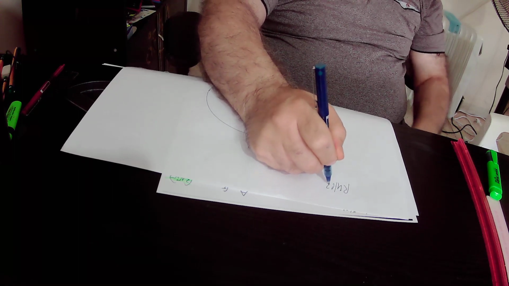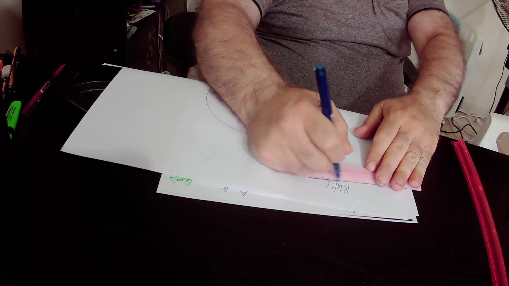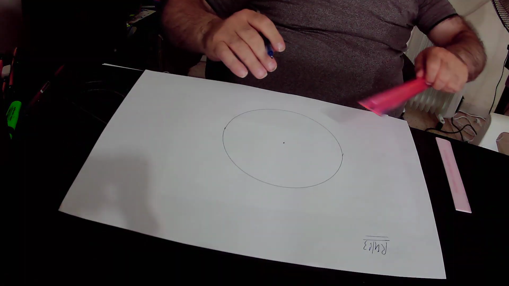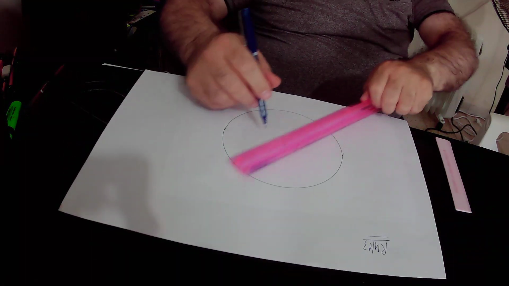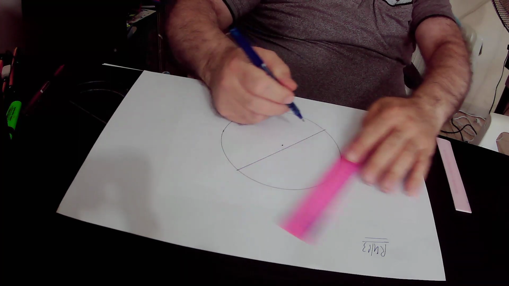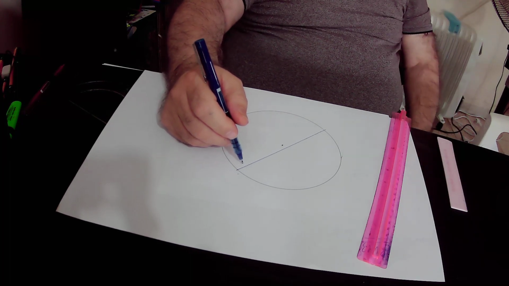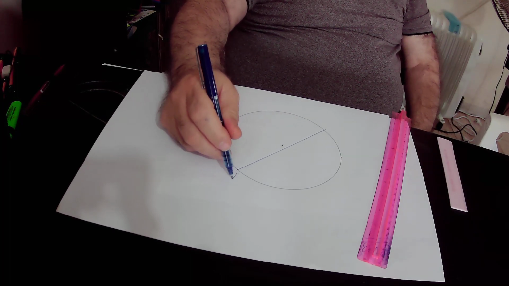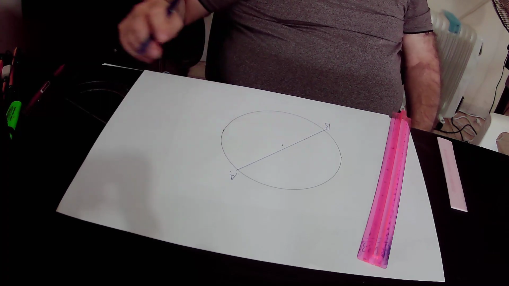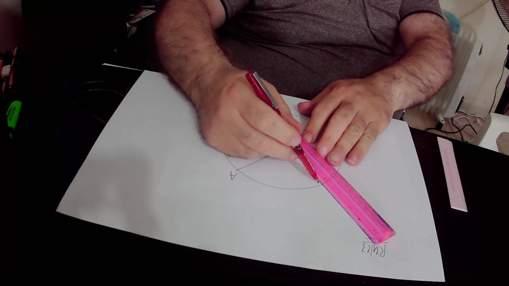According to rule number 3, if two chords intersect with each other inside the circle, this is chord AB, and this is chord CD.